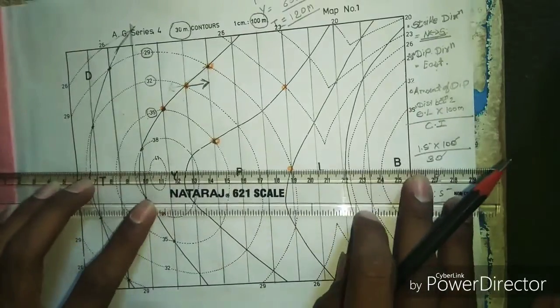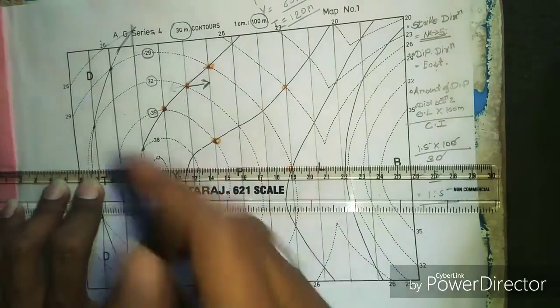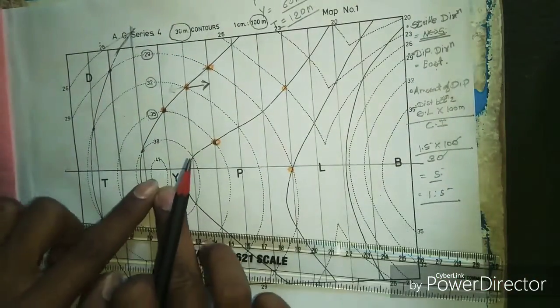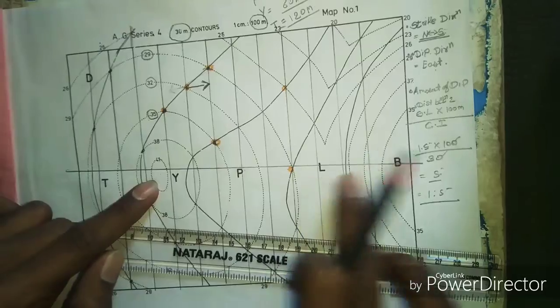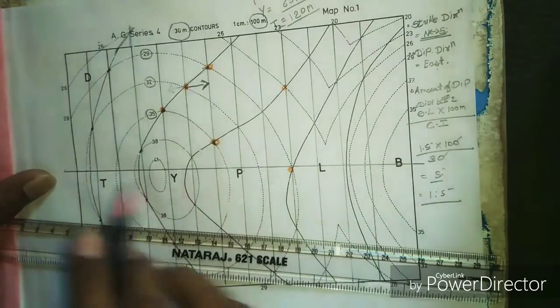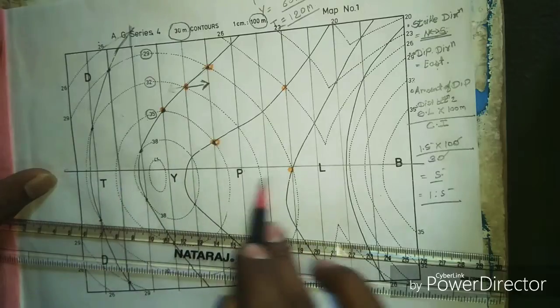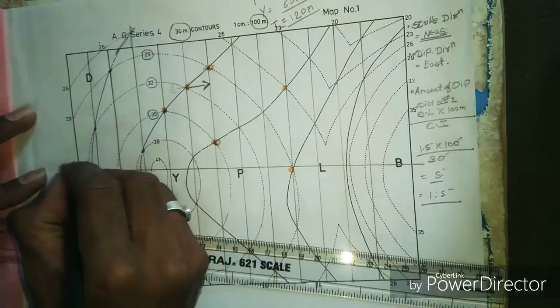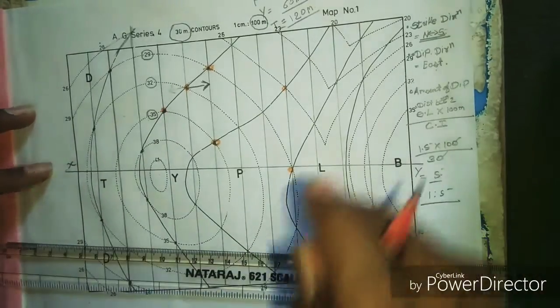I will draw the axis from here. It will cover an isolated hill, a saddle, another isolated hill, and all the beds: bed D, bed T, bed Y, bed P, bed L, and bed B. Okay, so I have drawn this axis xy.